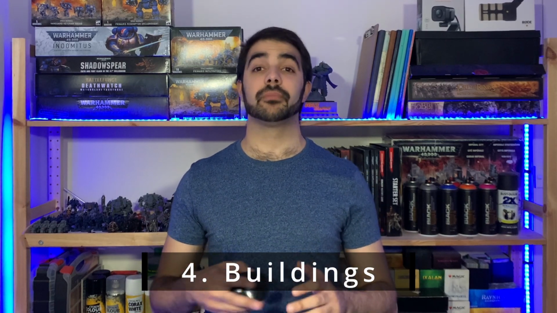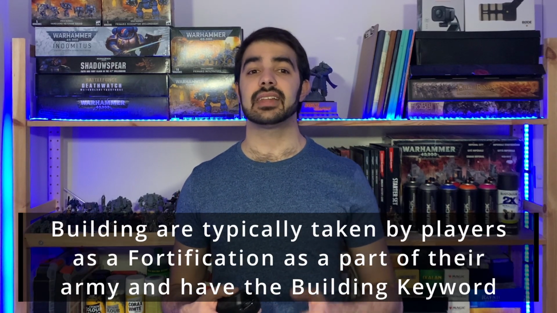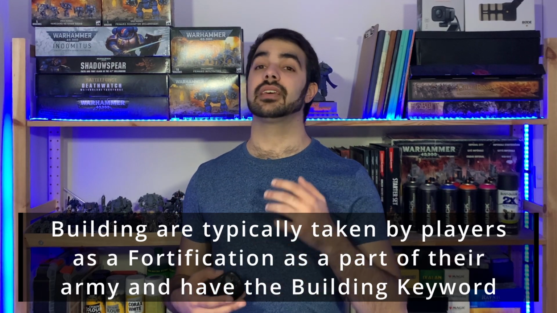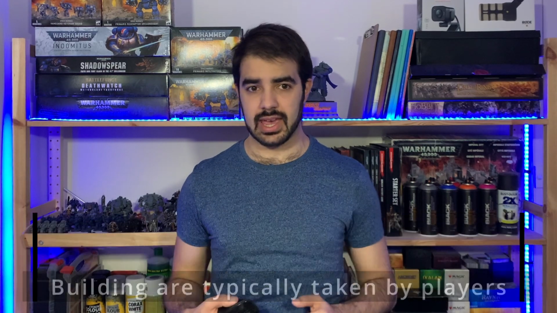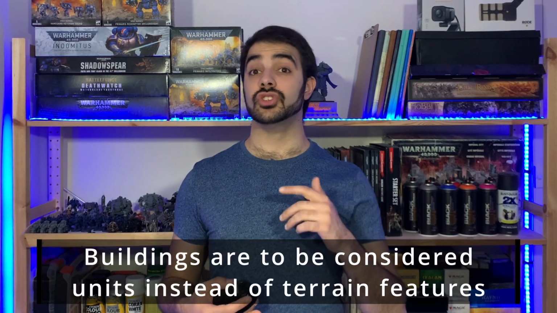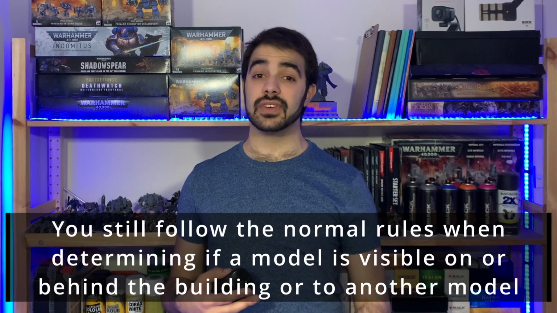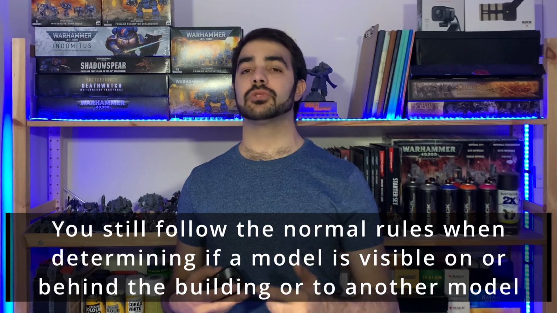Now, we've got terrain type number 4, which is buildings. Now, buildings do differ from the others in some ways. Buildings in your games will typically be taken by players by use of a fortification network detachment, and they've got the fortification role with the building keyword. You are to consider buildings as units rather than terrain features, so that's something that's important for the following rules. You still use the normal rules when you're seeing if a model is on or behind the building is visible to it, or if they are visible to another model. So it means that it's going back and forth now.